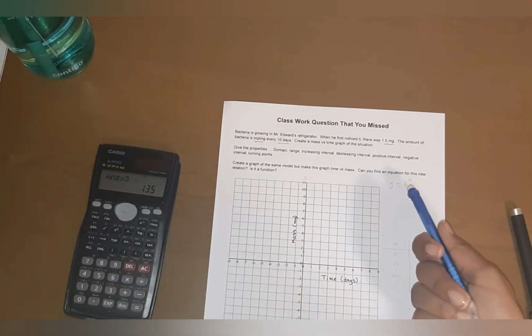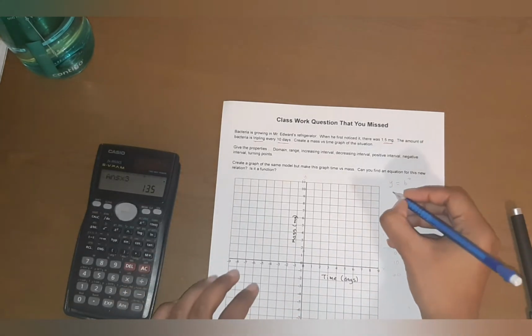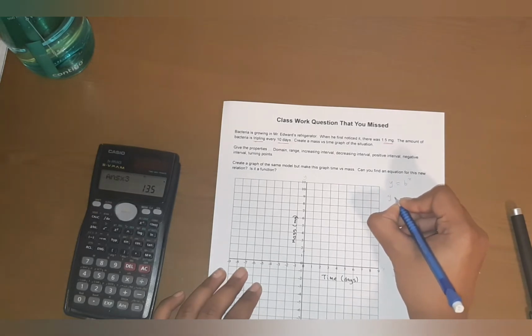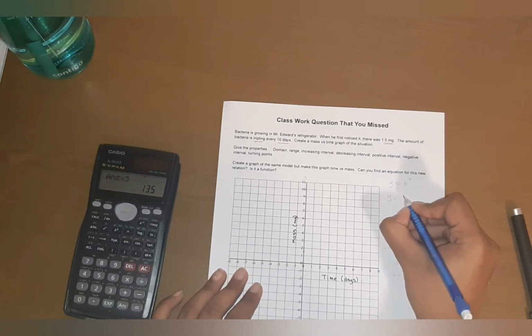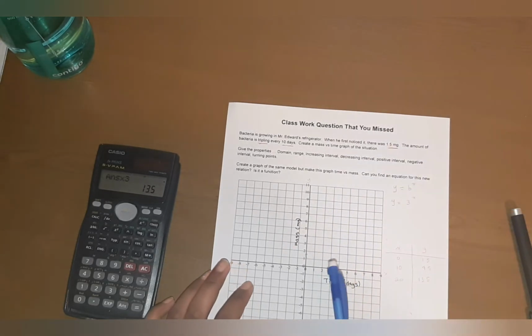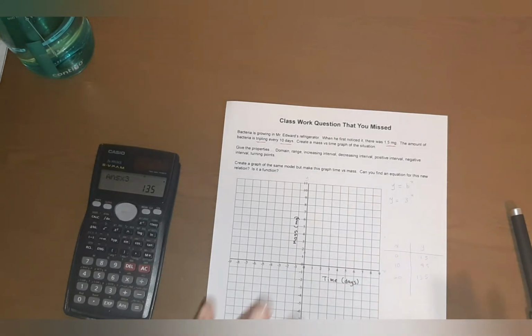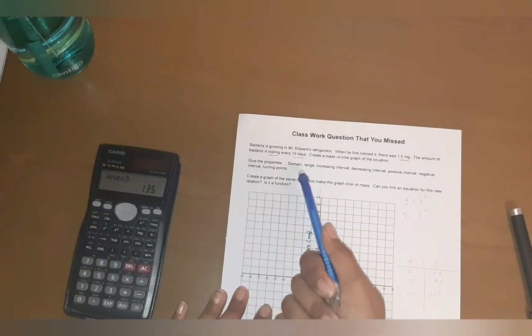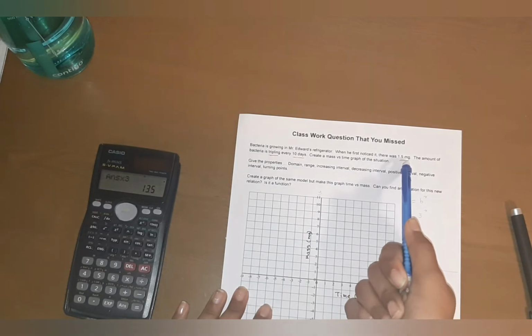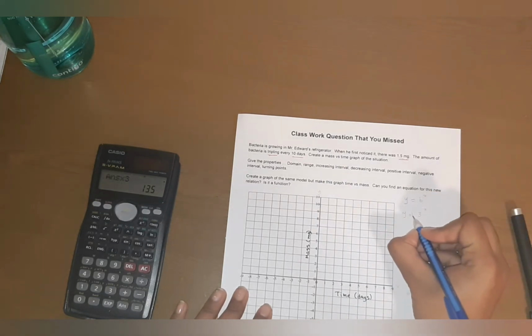For example, if this was 3, then 10 days later it multiplies by 3. So y equals 3 to the x, but it's not 3x, that doesn't make sense. We're given more information: we have this initial amount that we multiply at the beginning. And this also gives us our y-intercept.